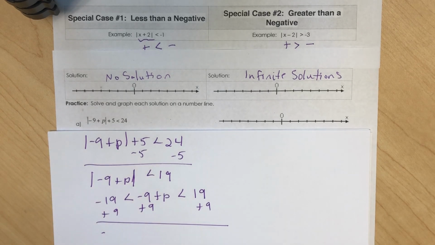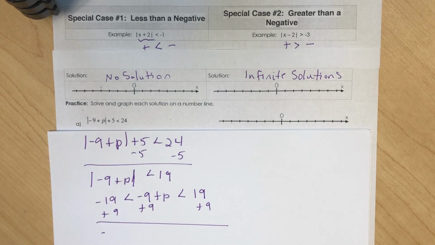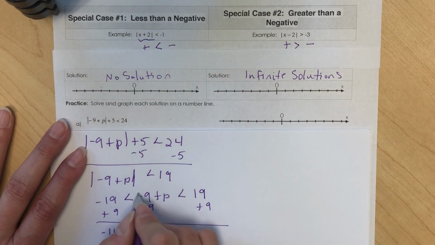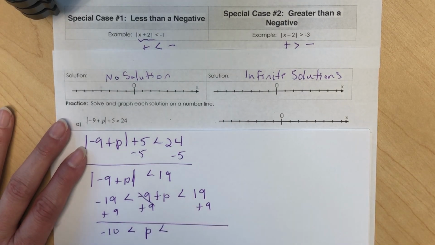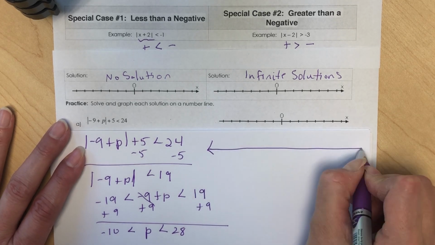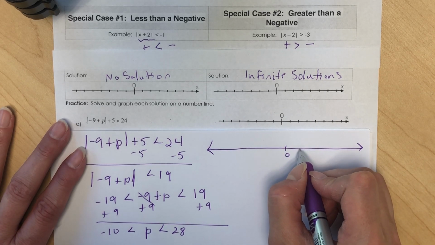Negative 19 plus 9 is going to give us negative 10. Okay, negative 10 is less than p, less than 19 plus 9, which is going to be 28. So negative 10 less than p less than 28, and then I can graph that. I'm going to count by 5s.